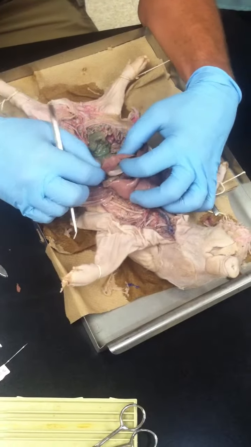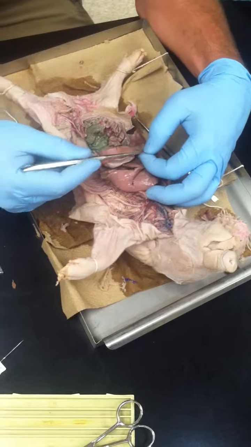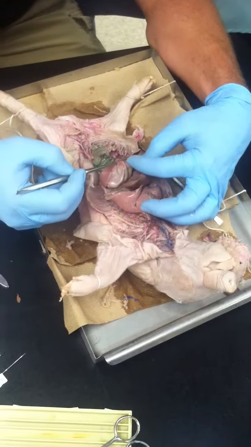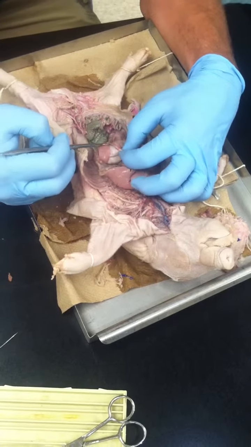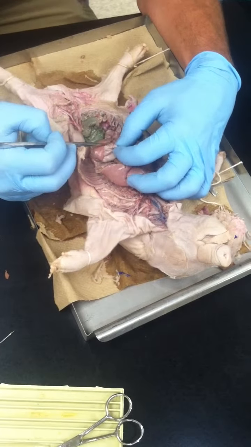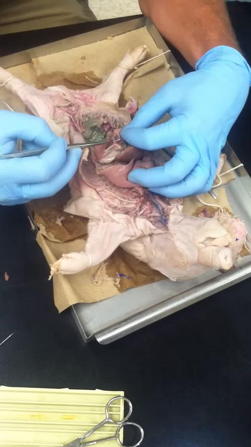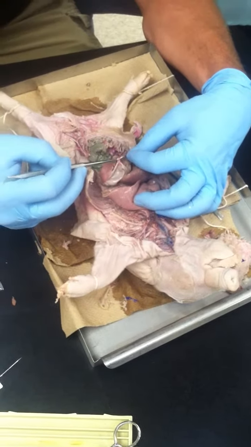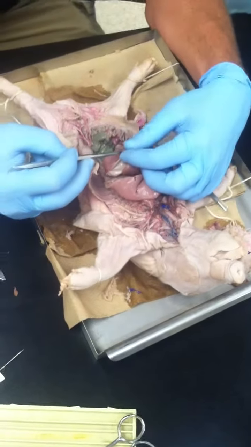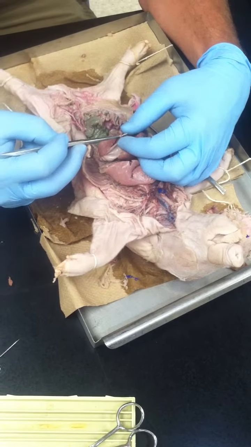Splenic, here's your spleen, coming off of that gastric, or coming off of the stomach, will be our splenic vessels. And with this one, I'll have to give some sort of description, artery or vein.